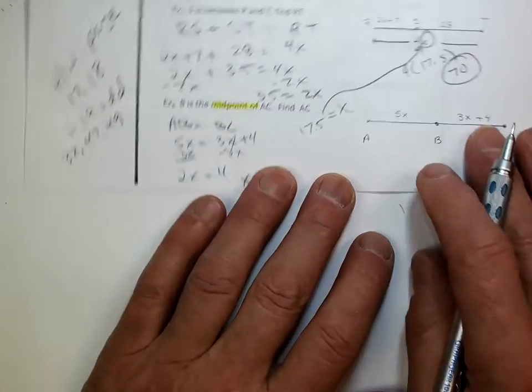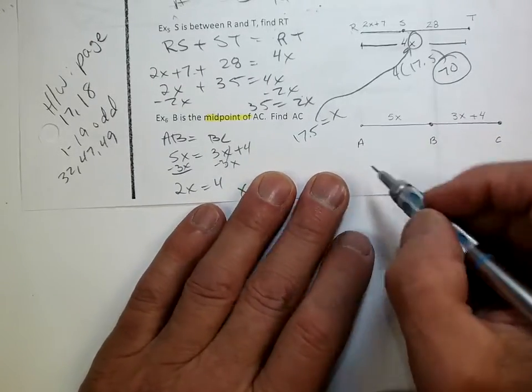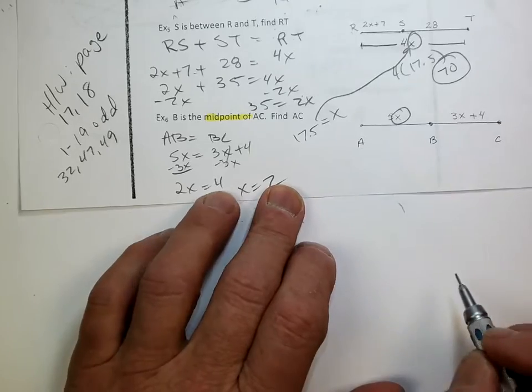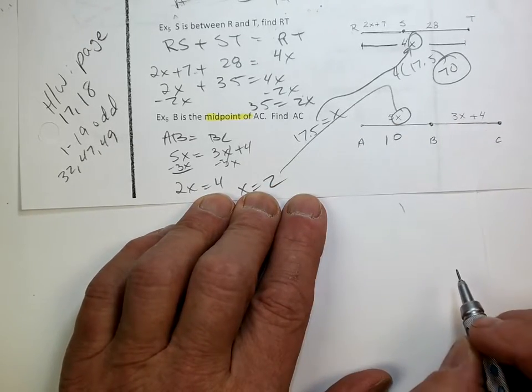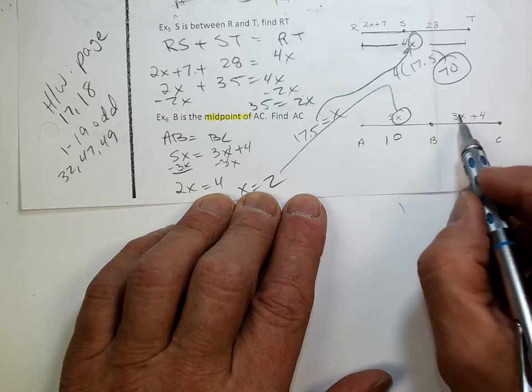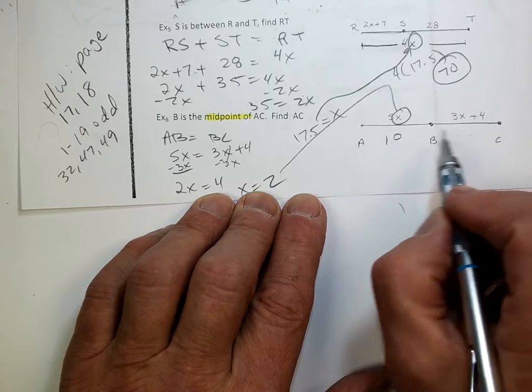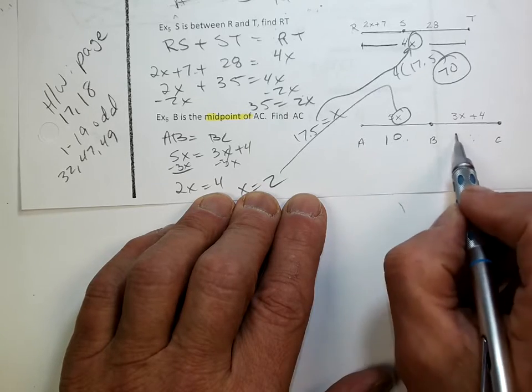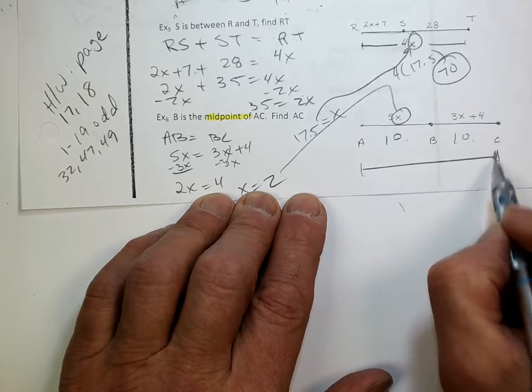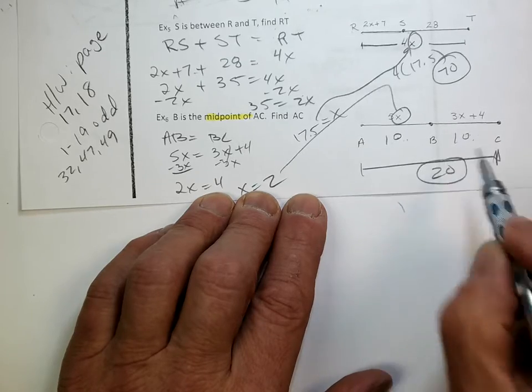So AC, well, I don't know all of AC, but I do know if I put 2 in for x, 5 times 2 is 10, right? I could put 2 in here, but I wouldn't have to because I know these two sides are equal, aren't they? So if that's 10, that's 10. What's the value of AC? 20. Very good. All right.